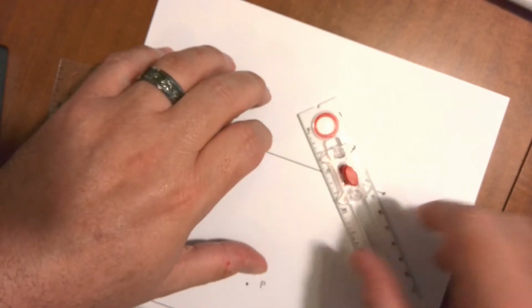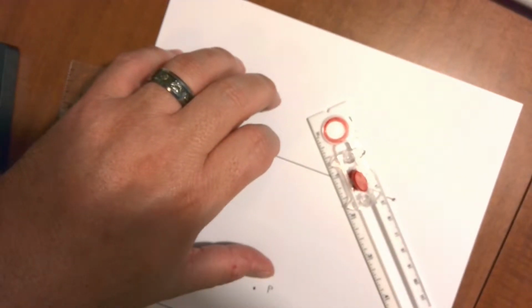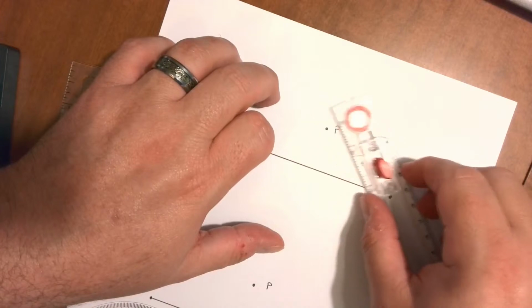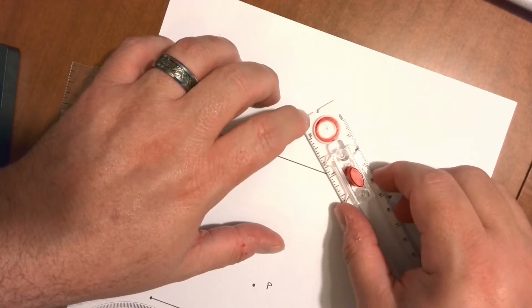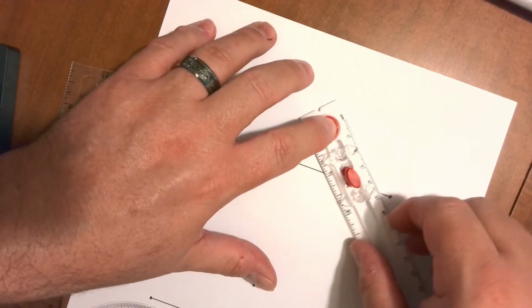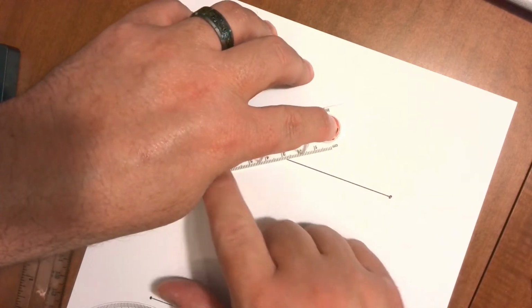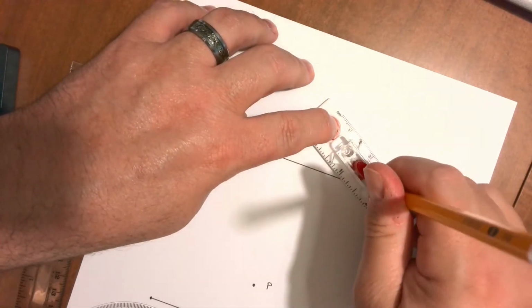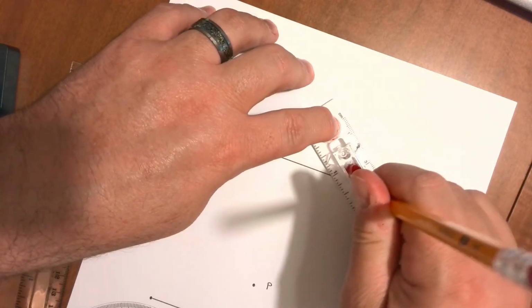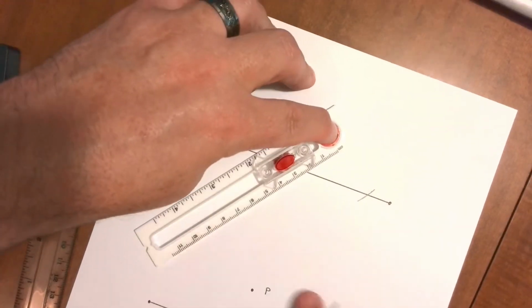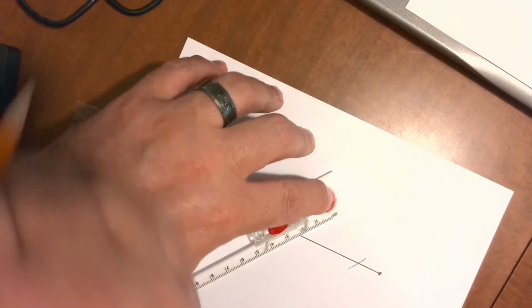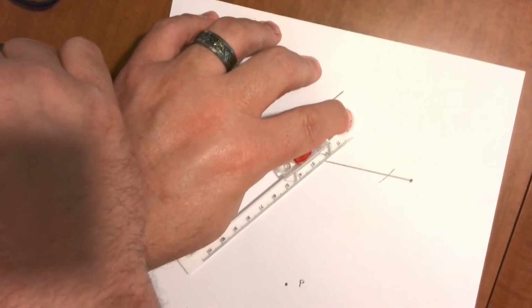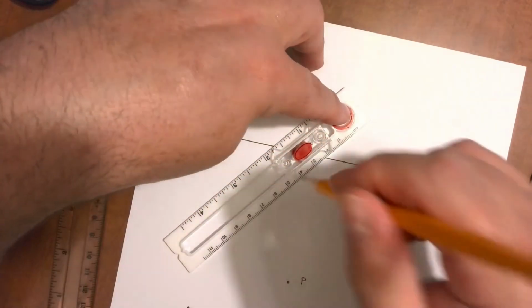And so we're going to make sure that anchor goes on point P right there, just like that. We want to make sure that the compass is open up enough so that we can get arcs on either side. So it is. And so I'm going to mark an arc without moving my compass. And I'm going to try to get my hand out of the way here. You can see me mark the other side.